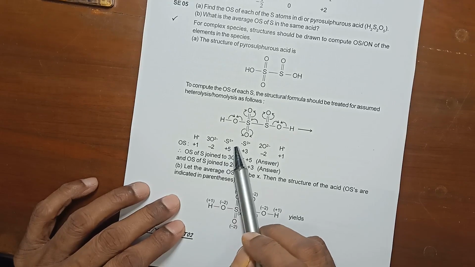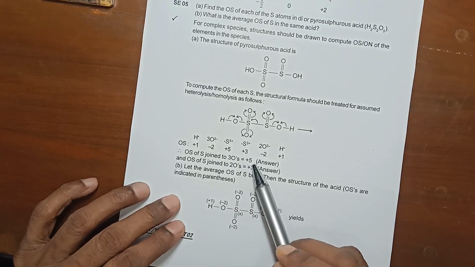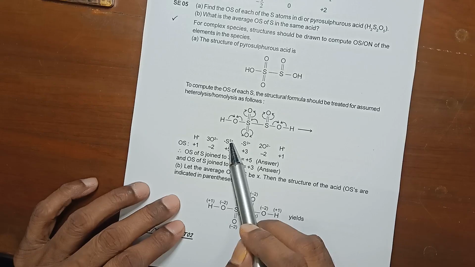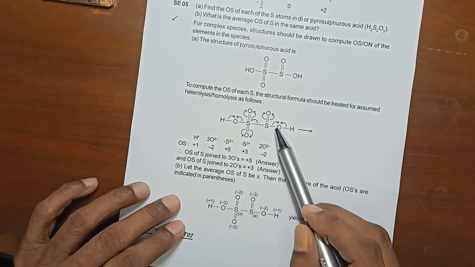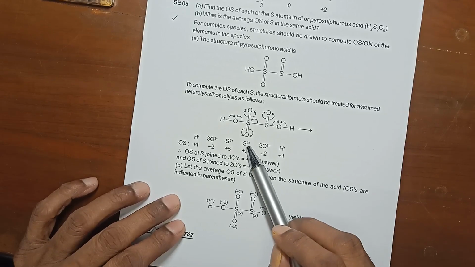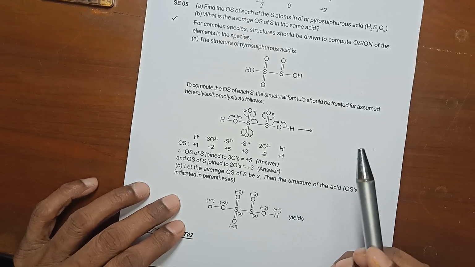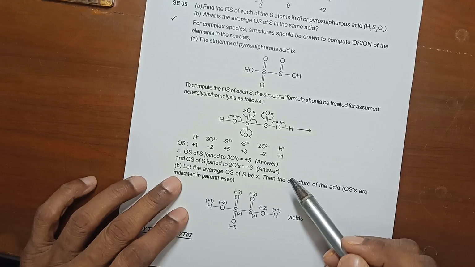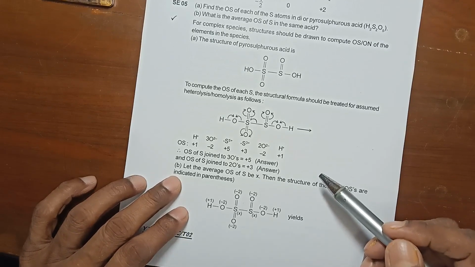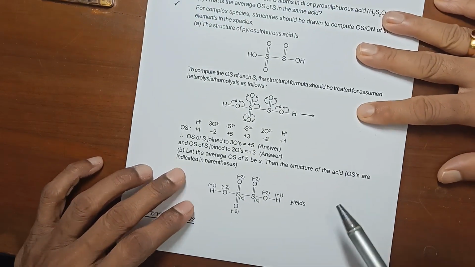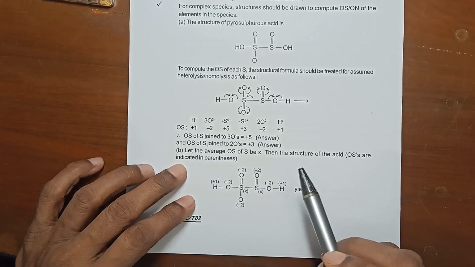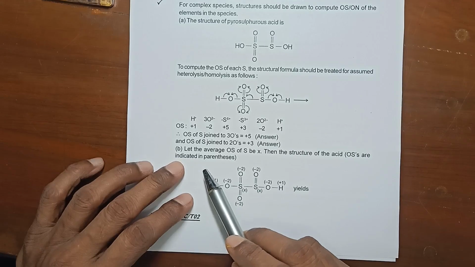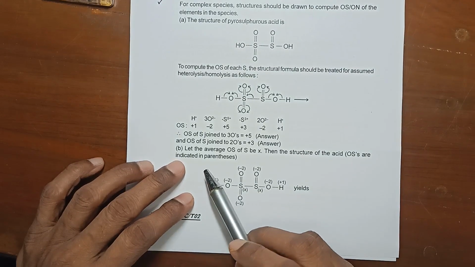Therefore, you see the oxidation number of sulfur, separate oxidation number is required. So the oxidation number of sulfur joined to 3 oxygen, 1, 2, 3, will be plus 5. And the oxidation number of sulfur joined to 2 oxygen will be plus 3. Now, we are also interested in the average oxidation state. So how to find the average oxidation number, obviously only one unique value. So you see how to calculate. There are 2 methods. I will show you.